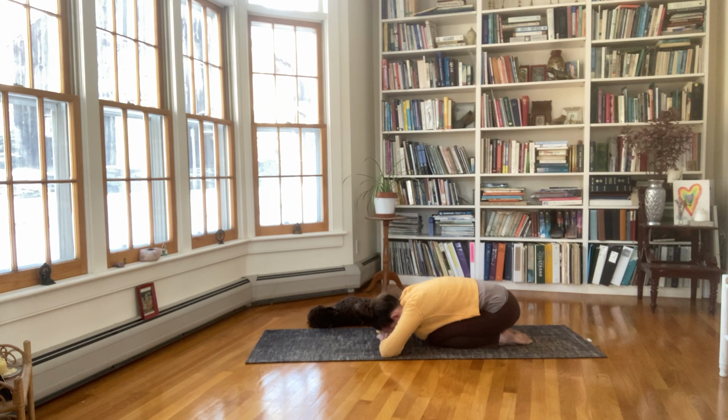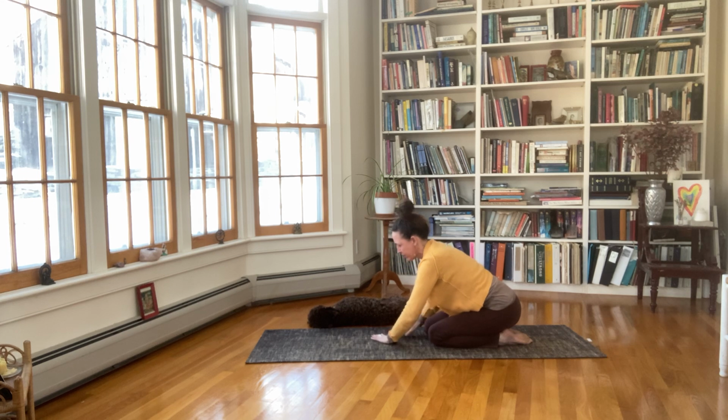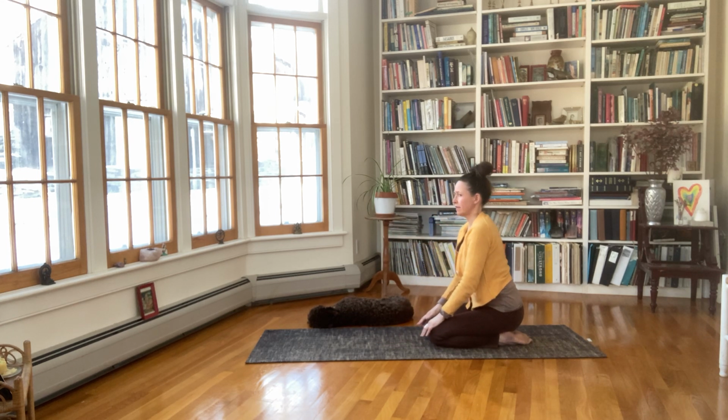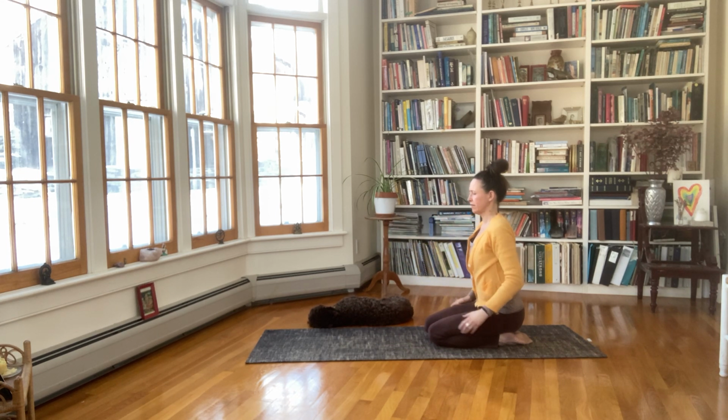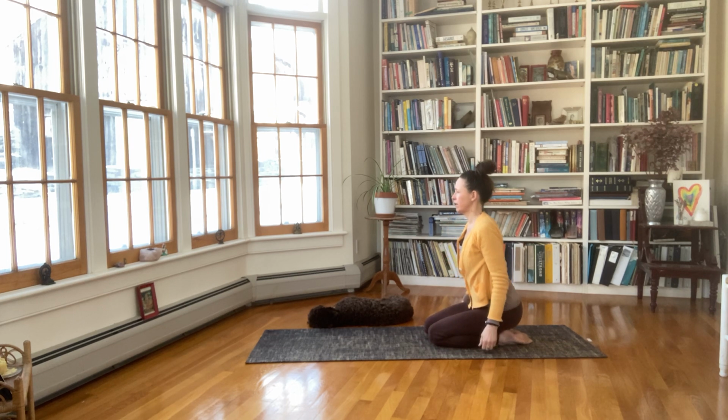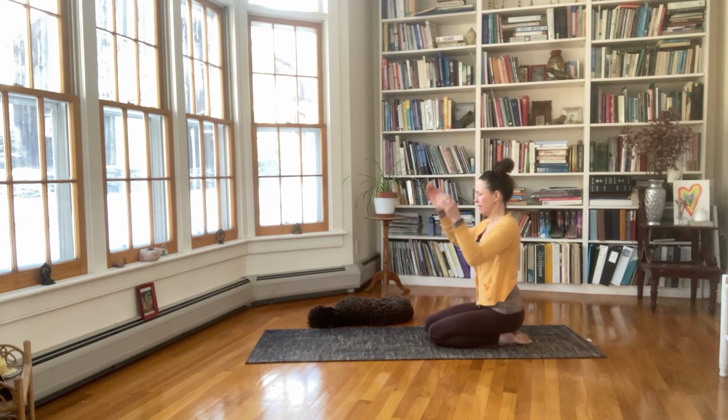Let's sit up very slowly. We're just going to take a moment here sitting on the heels. If you want to take your blanket and put it between your heels and your sit bones, you can. And let the fingertips rest on that point at the top of the head. Eyes closed.